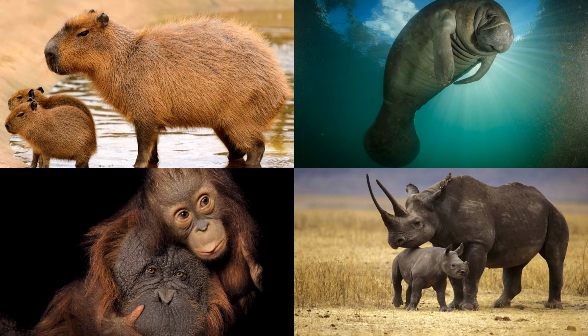Now, I absolutely love animals, so you're going to see that I put a lot of pictures of different mammals here. In the upper left corner, we have the capybara, which is the largest rodent on the planet. Pretty cute. We then have next to it on the top a manatee, which is kind of this interesting group.